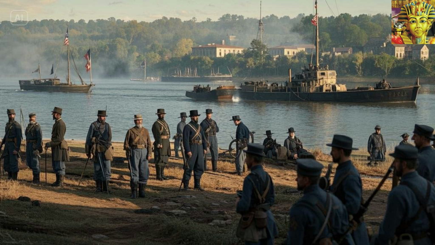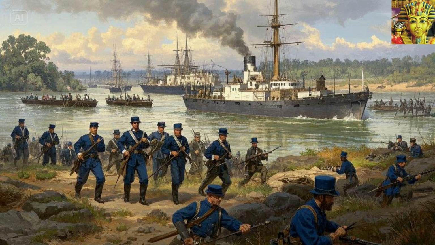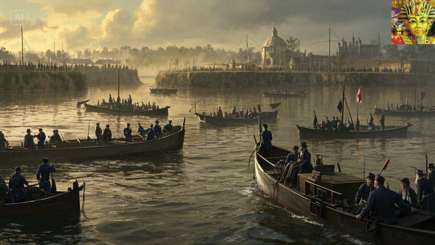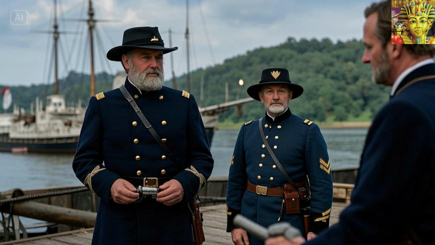The river defenses were constructed using a combination of earthworks, wooden platforms, and underwater obstructions. The water batteries were built along the riverbanks, and were equipped with artillery pieces that were used to engage Union gunboats. The underwater obstructions, such as mines and sunken ships, were designed to block the river and prevent Union vessels from approaching the city. The effectiveness of the fortifications.